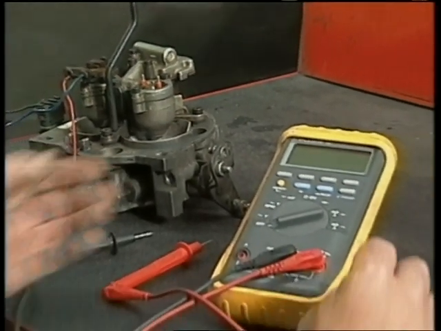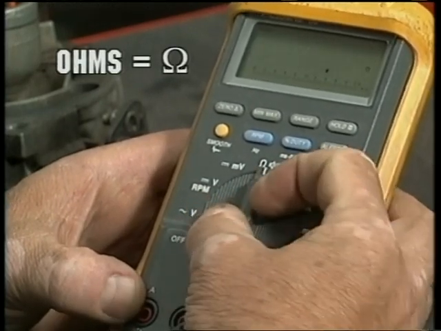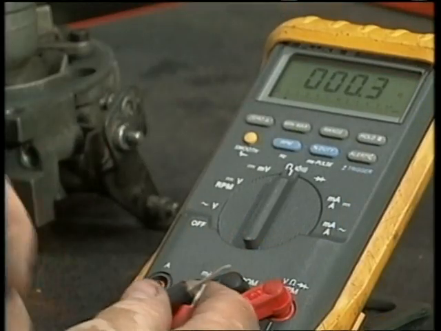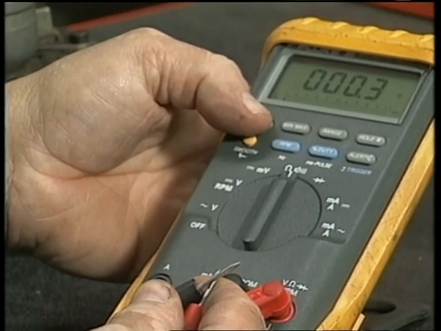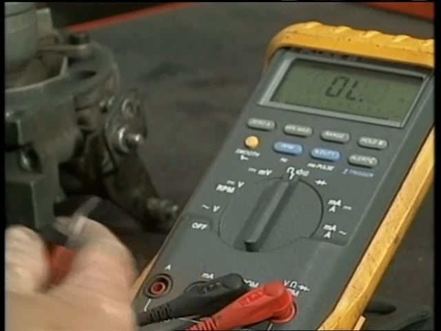Resistance is measured in ohms, so turn the meter to the ohm setting. The symbol for ohms is the Greek letter omega. Before testing, you must calibrate the meter by shorting the 2 leads together and pressing the 0 key. If you don't calibrate the meter before testing, your measurements will be inaccurate.